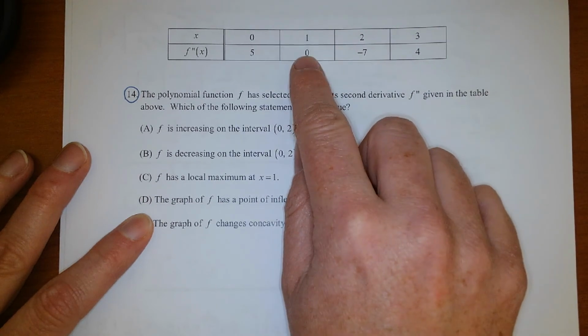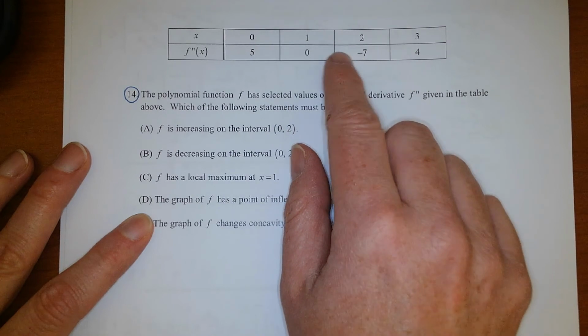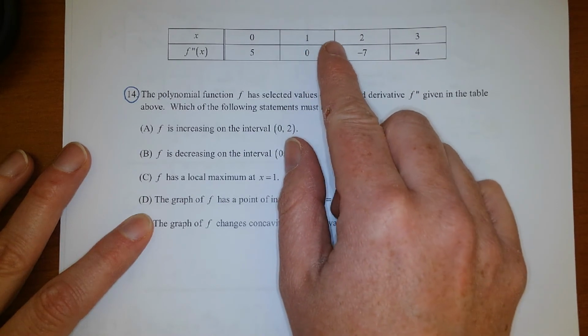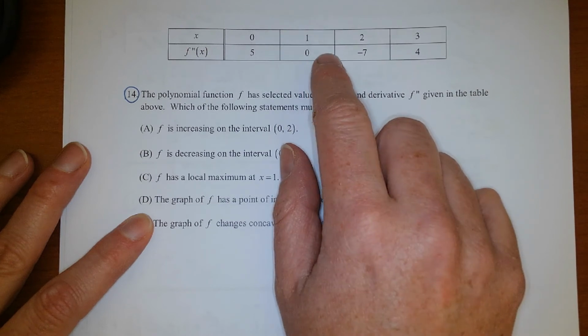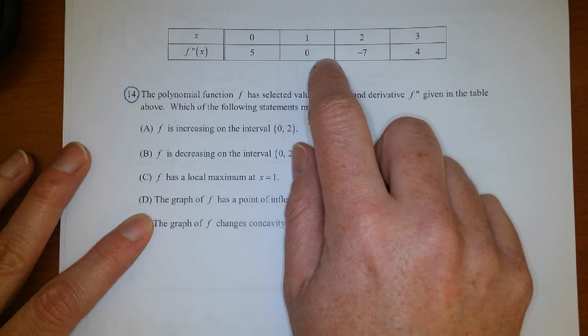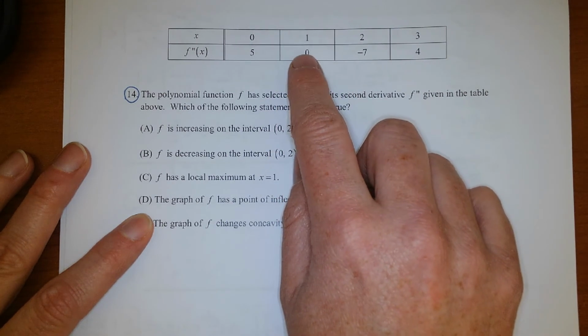You know that the second derivative was 0 here, and then it was negative later. But maybe in the interval from like 1.5 to 1 3/4, maybe the concavity was positive again and then negative again somewhere in that interval. And so you don't really know that your graph changed concavity right at 1.